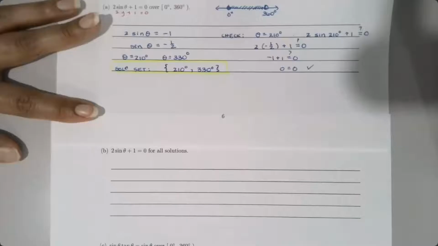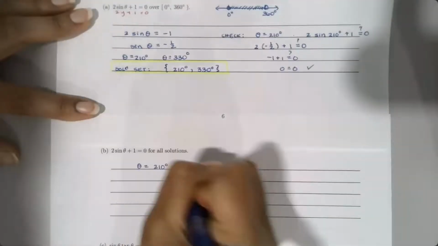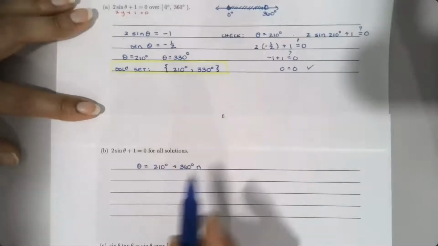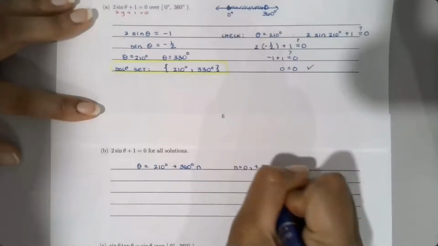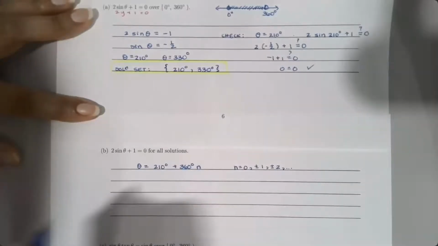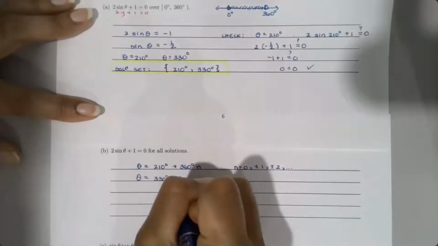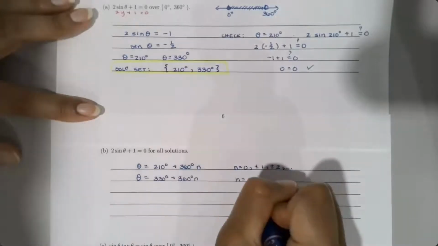So to answer this question, what are all the solutions? It would be 210 plus any multiple of 360, meaning plus any number of cycles. So it could be 0, plus or minus 1, plus or minus 2, or any other integer. And the same with 330. It would be 330 plus 360 times n, where n is representing the number of cycles.